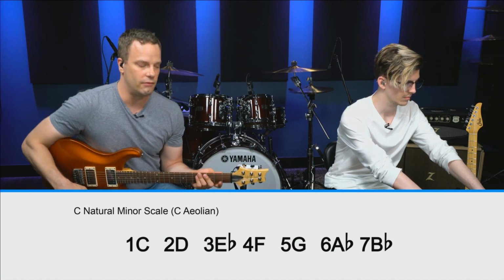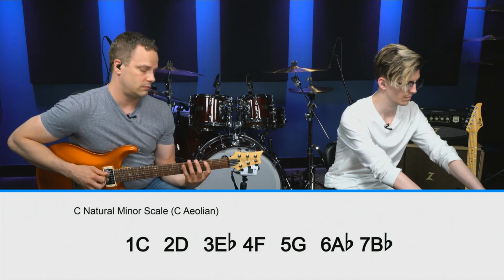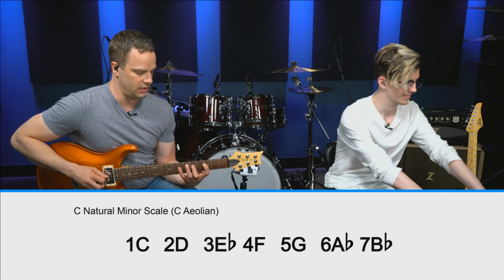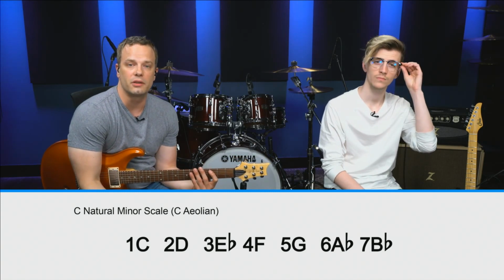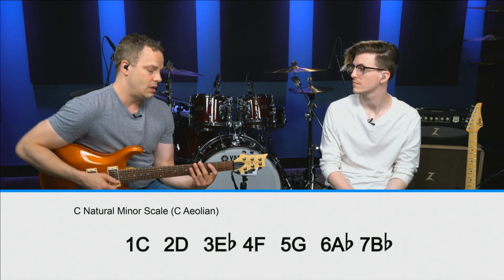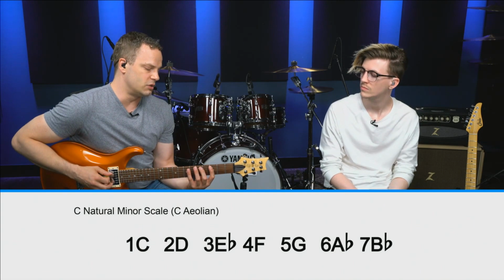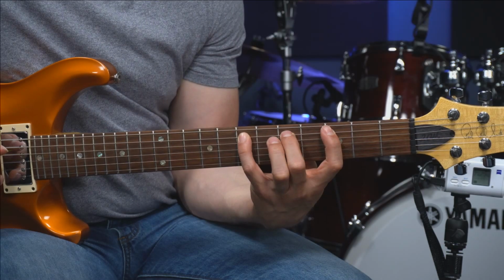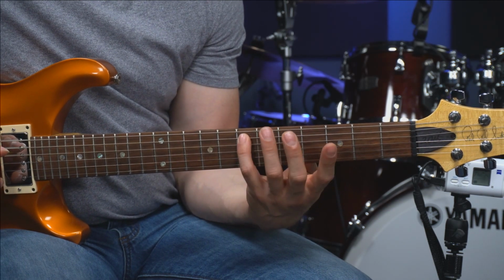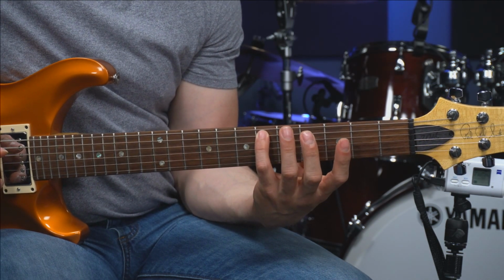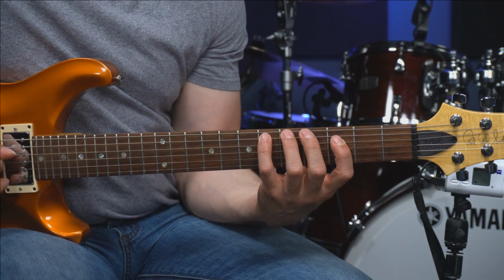So if you have a C major scale, C, D, E, F, G, A, B, C, and you wanted to create a C natural minor scale out of that, all you would have to do is lower the 3rd, 6th, and 7th notes by 1/2 step each. So instead of playing 1, 2, 3 for a major scale, you would go 1, 2, flat 3. Just lower that 3rd scale degree by 1/2 step. And do the same thing for the 6th and 7th notes.